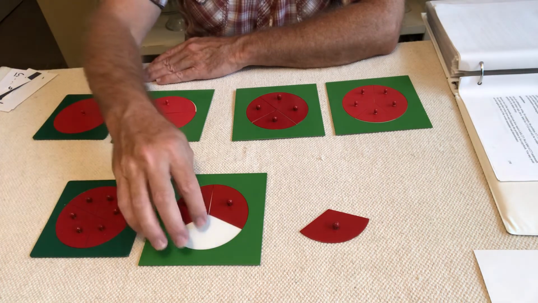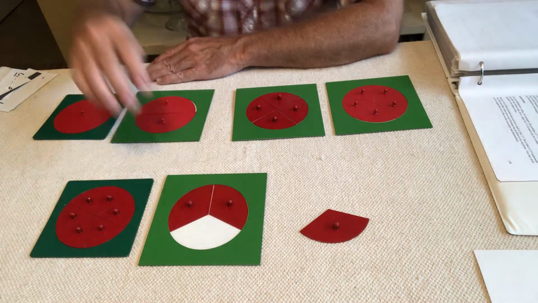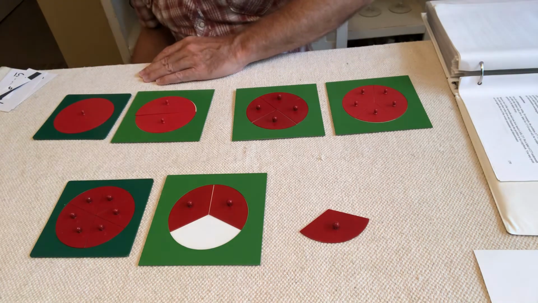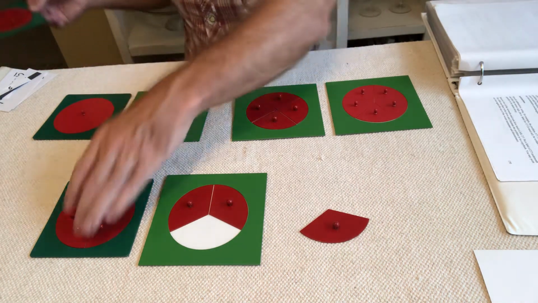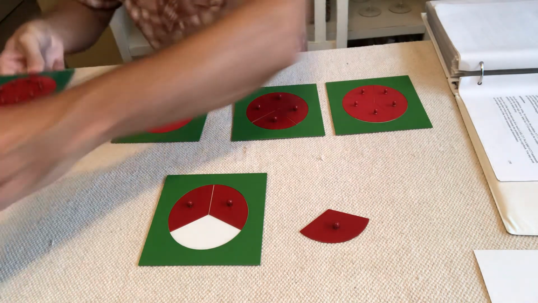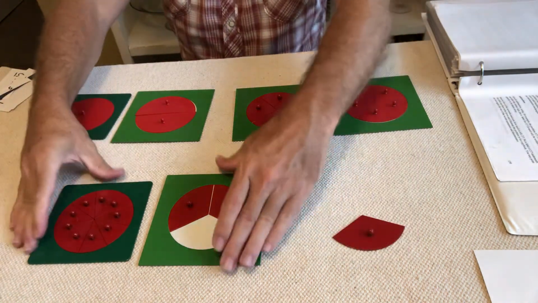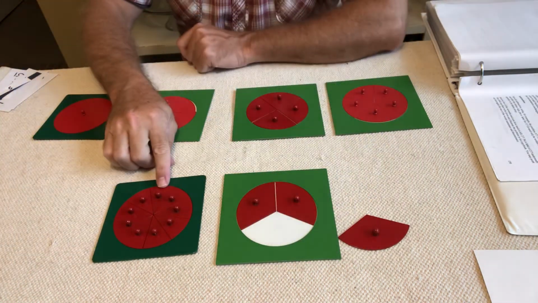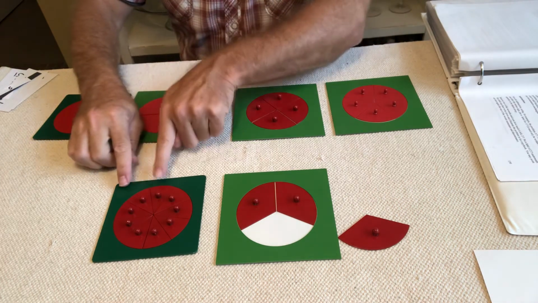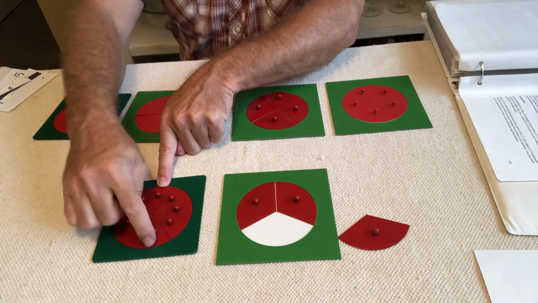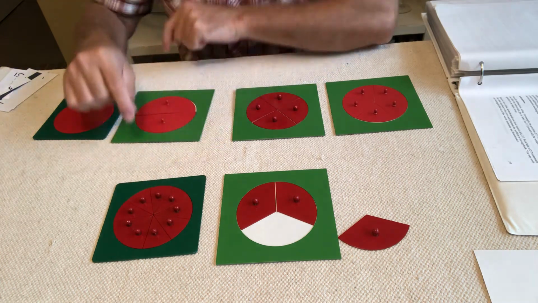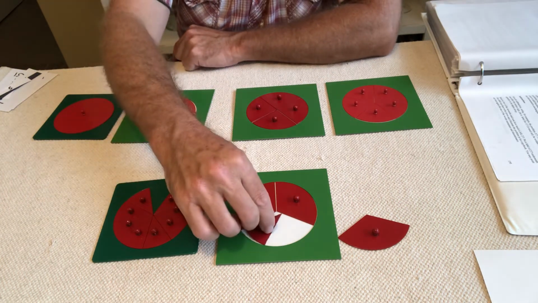So if I tried to fill this space with sevenths, it wouldn't work. If I tried to fill it with eighths, it wouldn't work. But I have some ninths. I want to see 1, 2, 3, 4, 5, 6, 7, 8, 9. Okay, double checking that those are ninths.